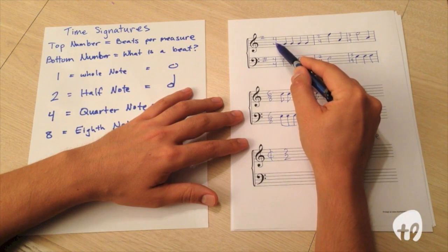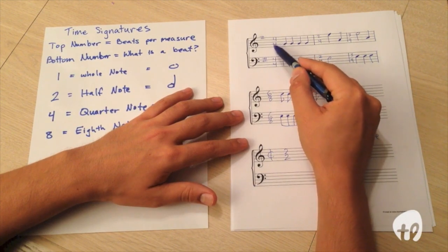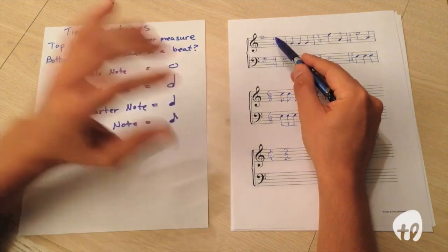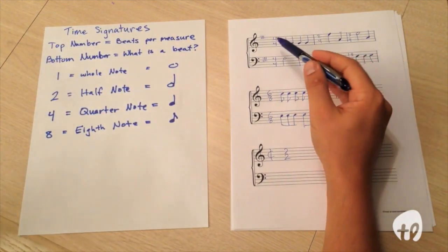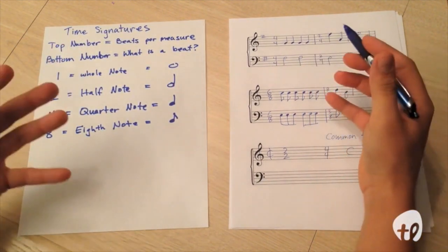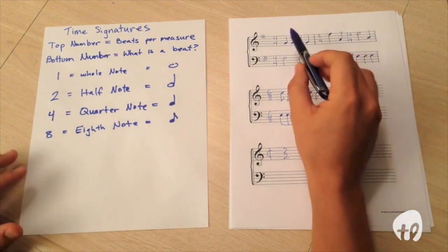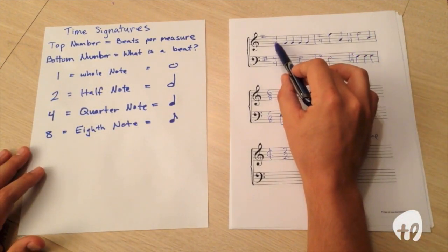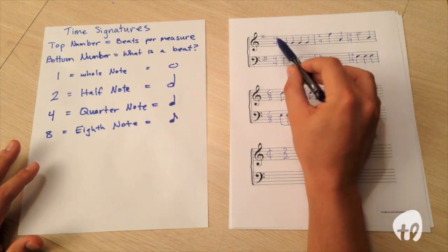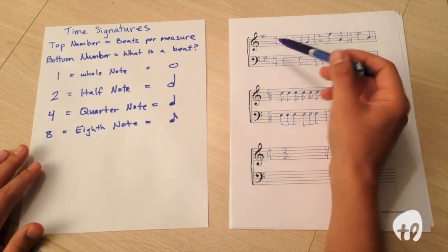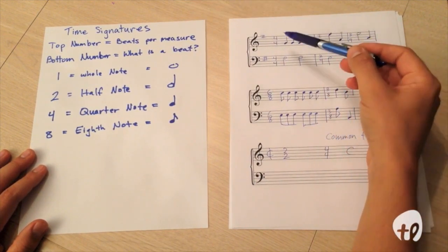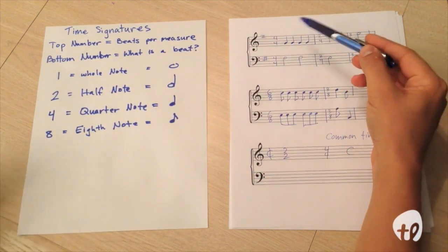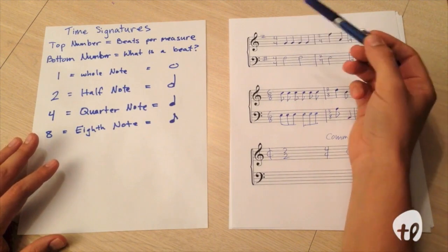We have a 4 on top of a 4, and this is telling us, in this video we won't cover how to perform these rhythms, but this will tell us what the music is going to look like, how it's organized visually, how we're grouping notes. So in this case we have two numbers. The top number is telling us the number of beats per measure, or the number of counts. So in this case we have 4 counts per measure.